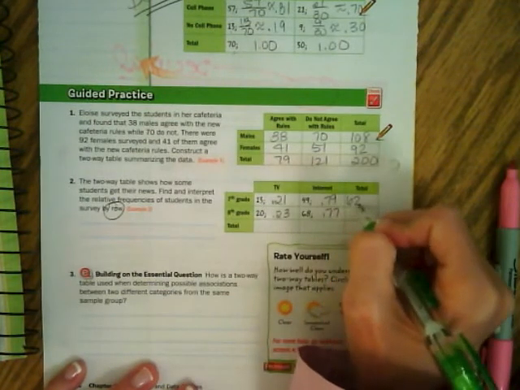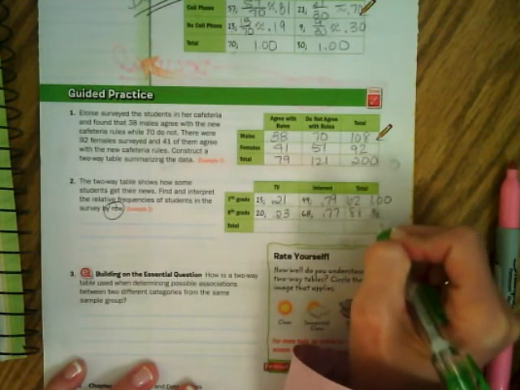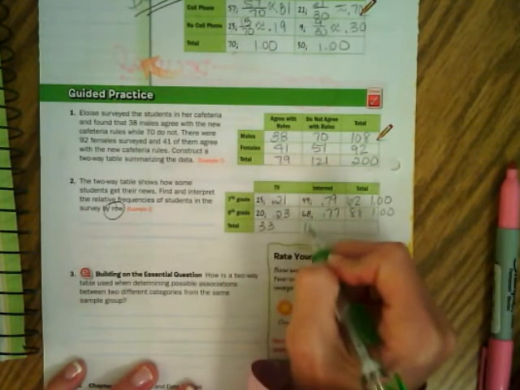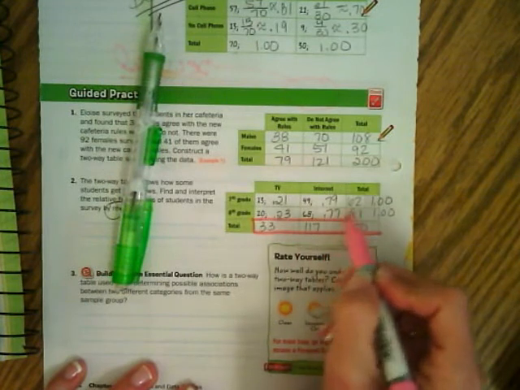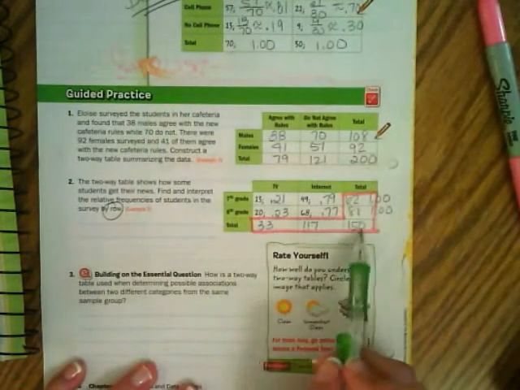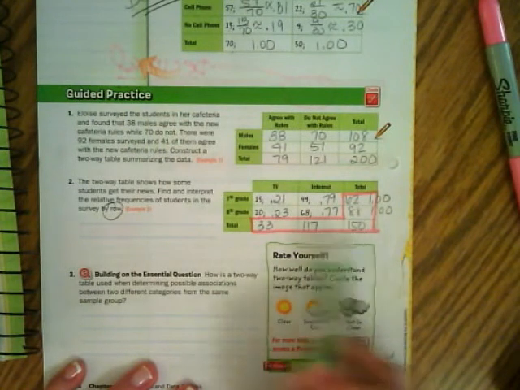This was 62, which is 1.00, and this is 88, which is 1.00. And to find your grand total, your marginal frequencies, remember, is that right there, 150 total. Add up 62 and 88, add up 33 and 117.